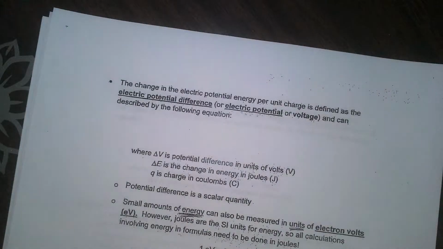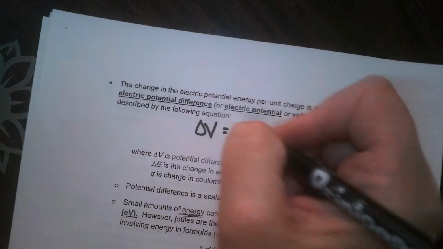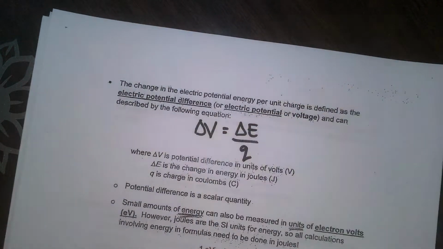All right. So we can find out the potential difference. It's called several different things, and it is interchangeable. The electric potential difference is also a code word for electric potential, which is also a code word for voltage. And when we look at the change in voltage, we see that there's a relationship between the change in energy and the charge.